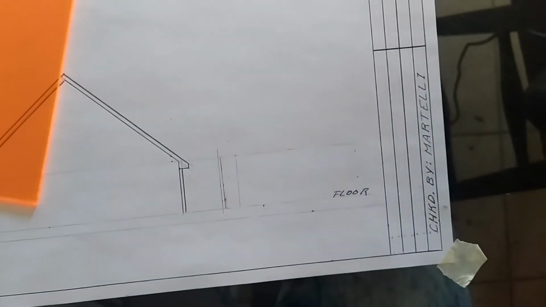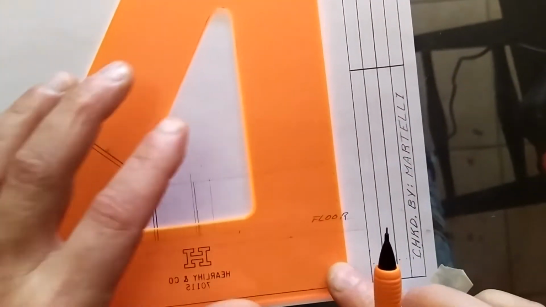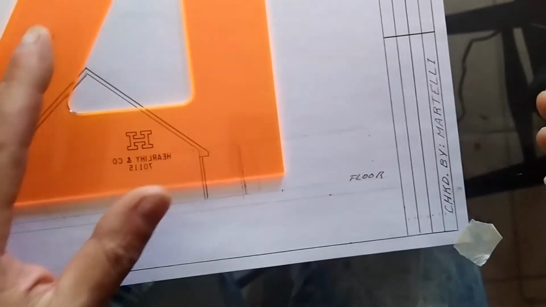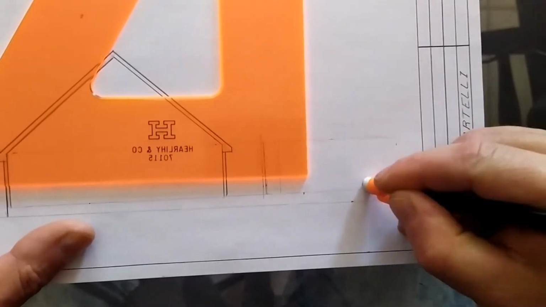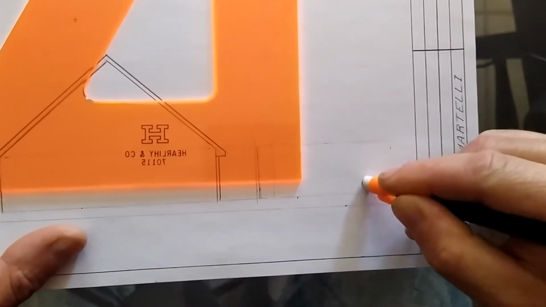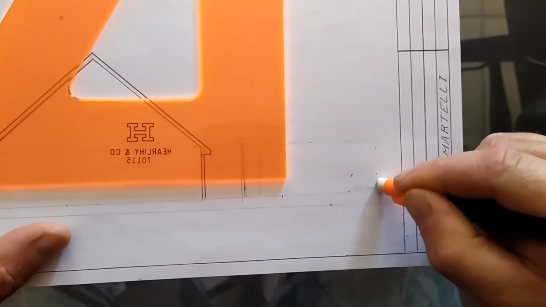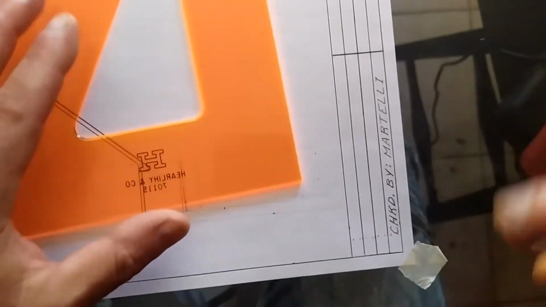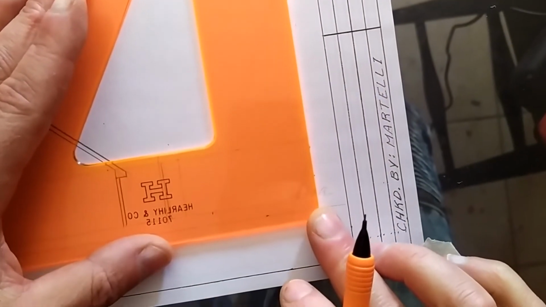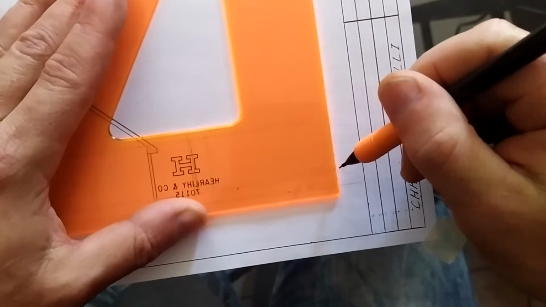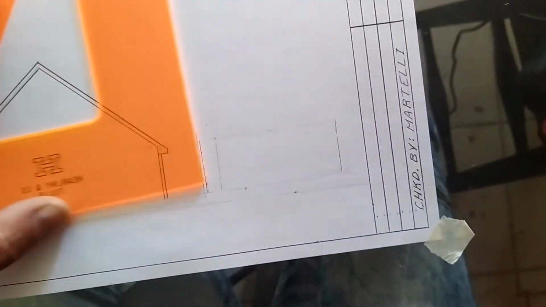Okay. Let me erase the word floor. We're going to want to put that on the opposite side, I suppose. And let me draw a light line through that.